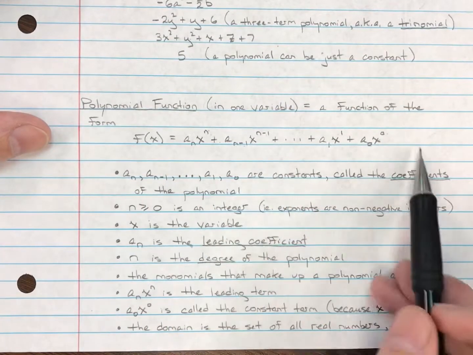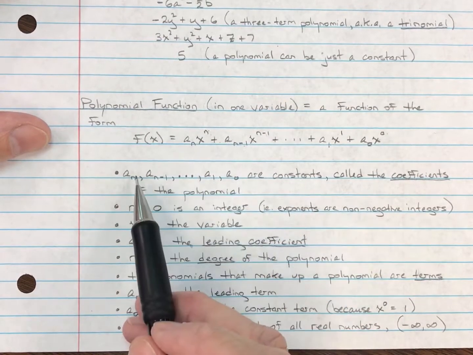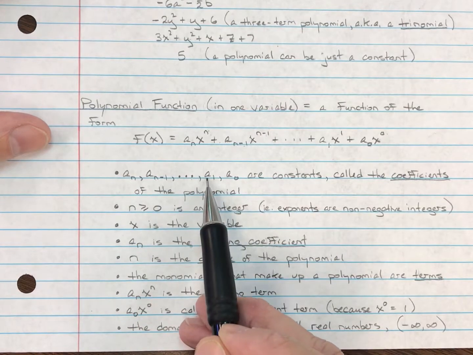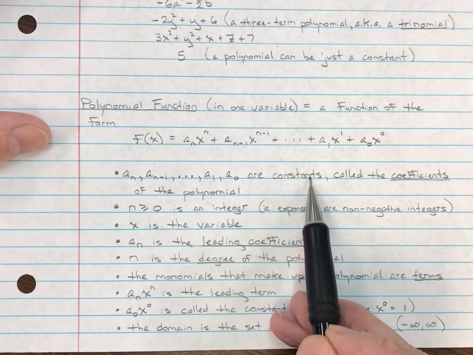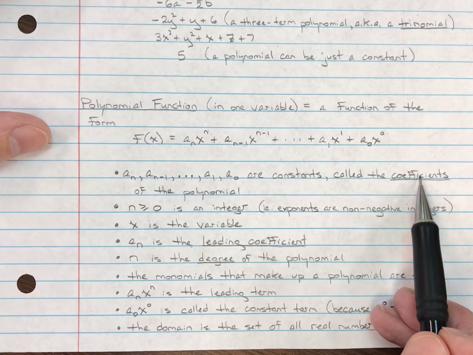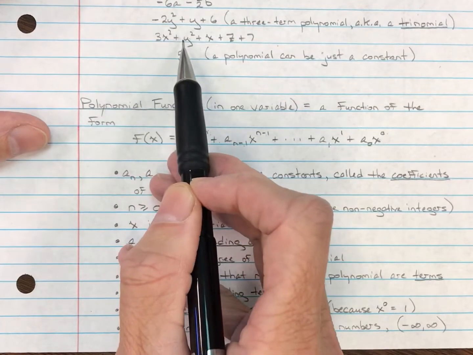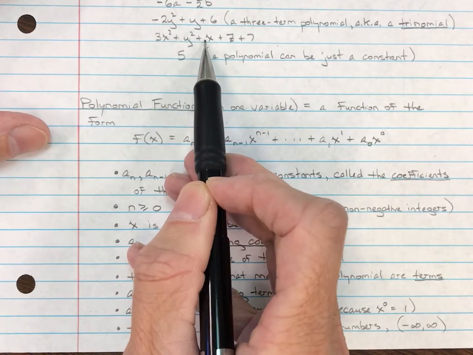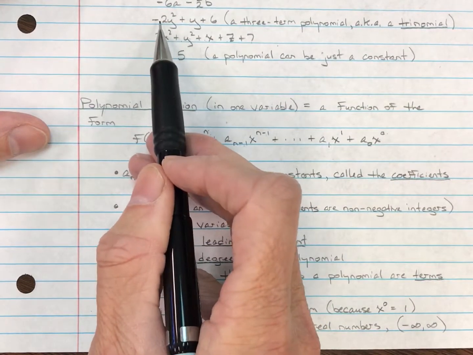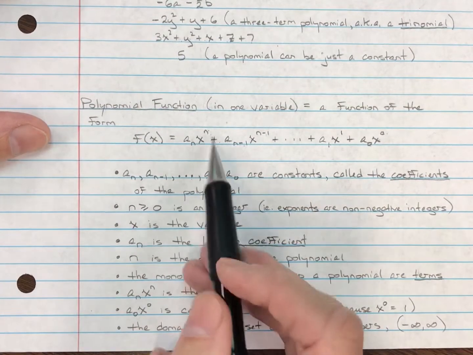Let's break it down with some examples and some specifics. So first off, it's a function of this form. So what do we know? The a's, a sub n, a sub n minus 1, etc., a sub 1, a sub 0, those are constants. And those are called the coefficients. If we look up here, 3 is the coefficient of the x squared term, 1 a coefficient, 1, 1, and then of course the constant is 7. Negative 2, the coefficient of the y squared term. So those are the coefficients of the polynomial.